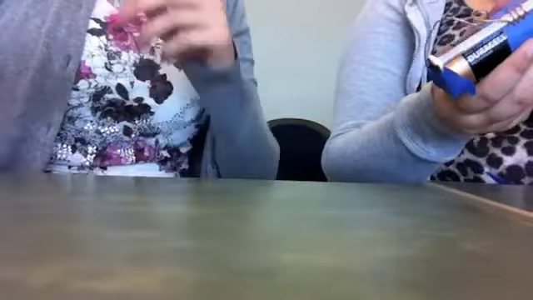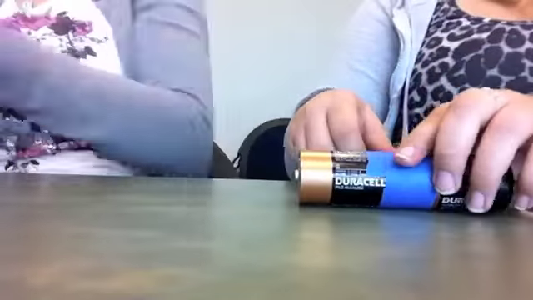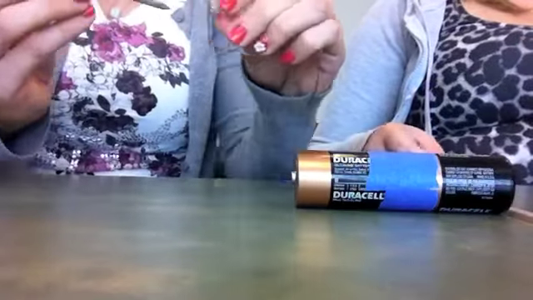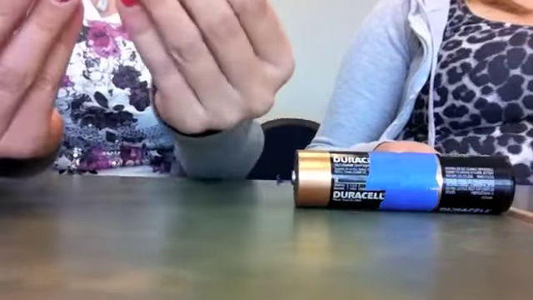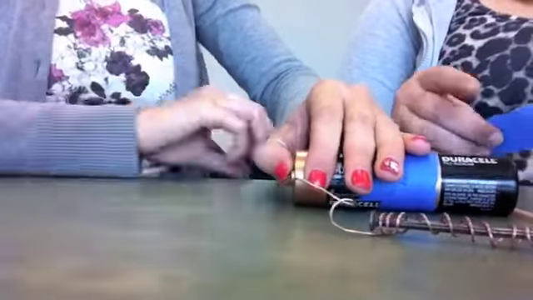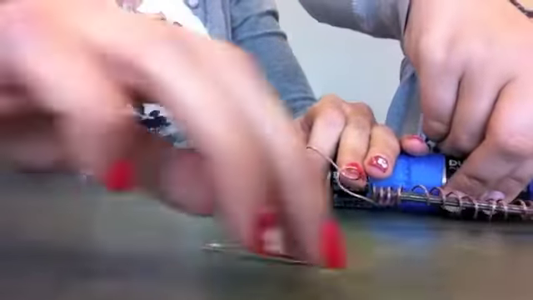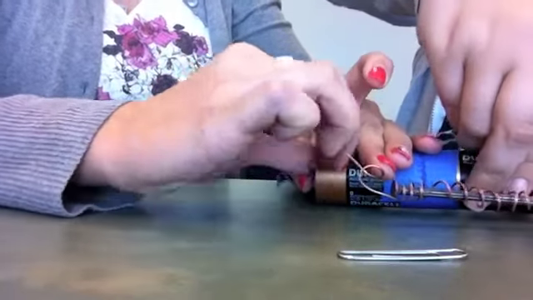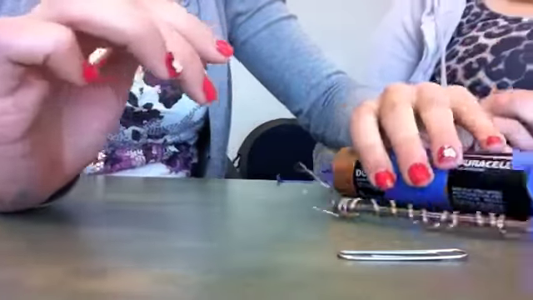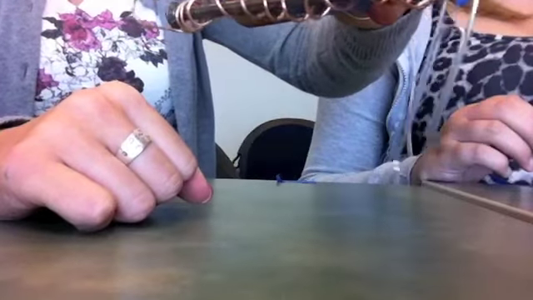Now let's test the iron nail. We're using the same copper coil, so that way we're not changing any of the variables. Tape one to the north end, one to the south. And it's hot. And it's hot again. All right. And as you can see, it's picking up the paperclip once again.